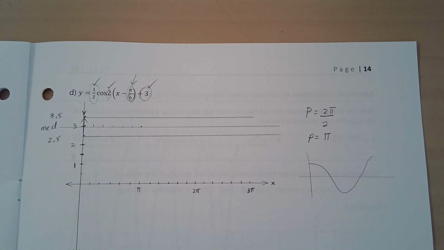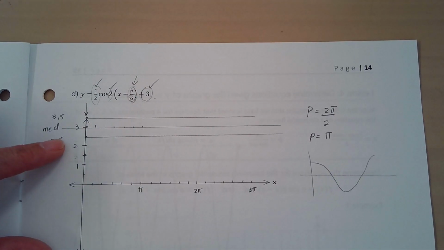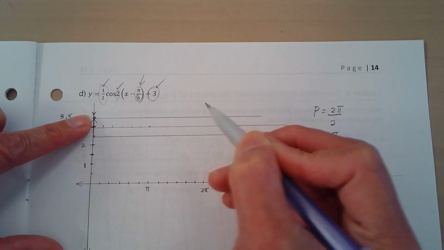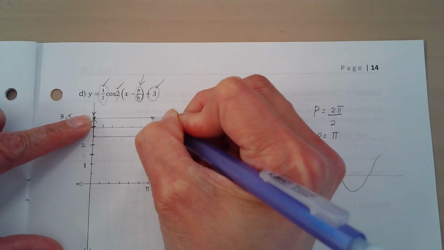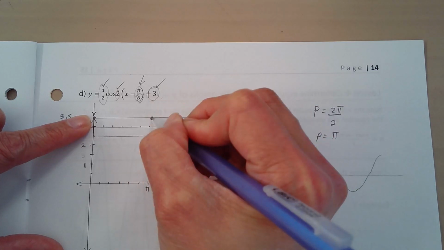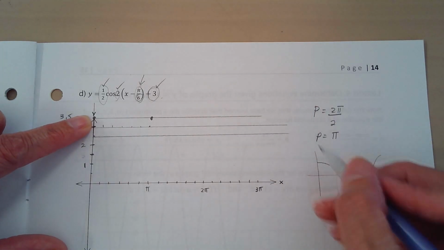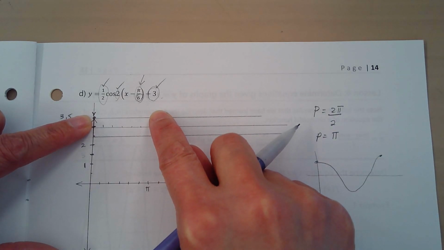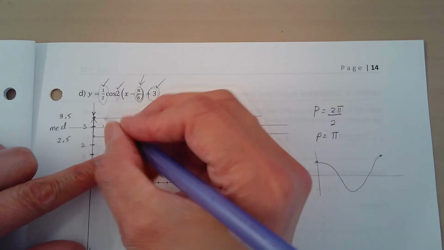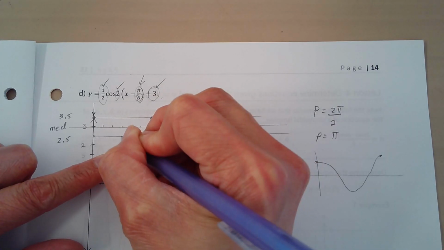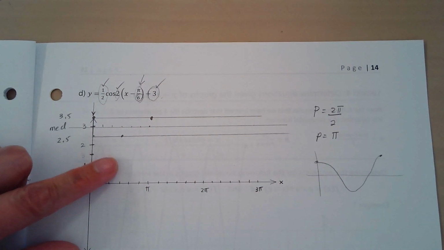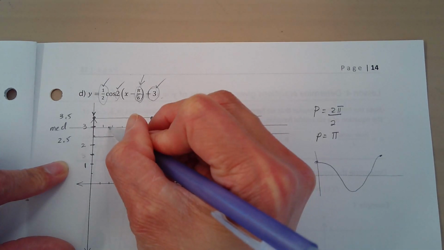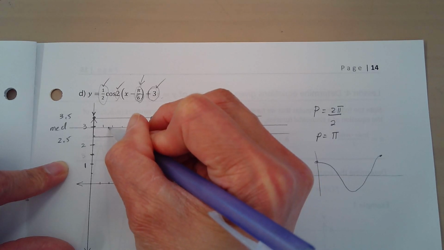A little bit of a different strategy. From here, I'm going to go from maximum to my next maximum at pi. In the middle of that would be pi halves, where the minimum is. And then half of that would be pi over 4.